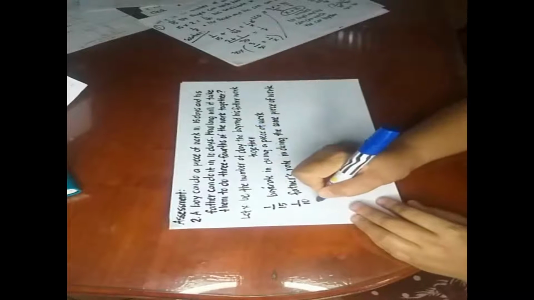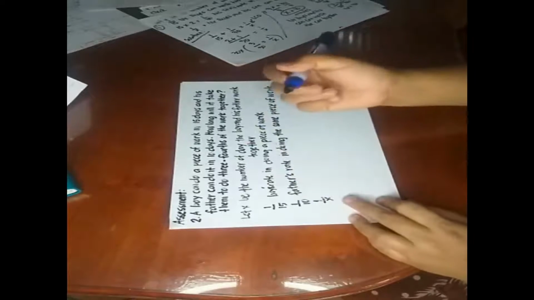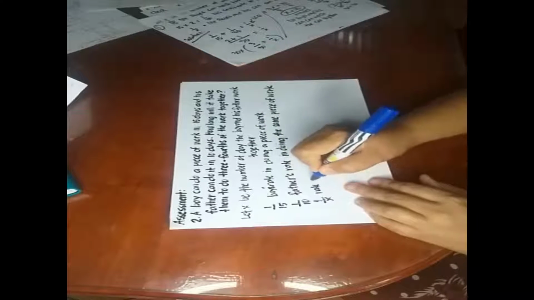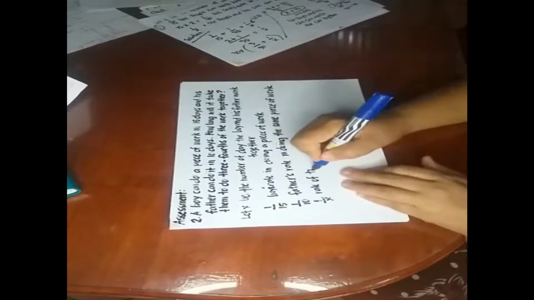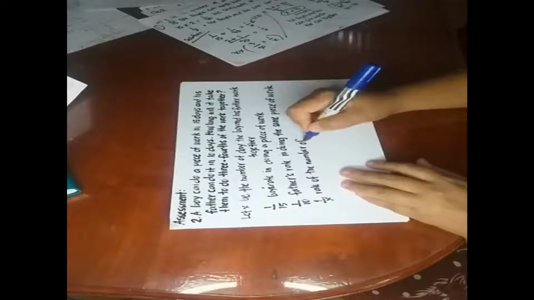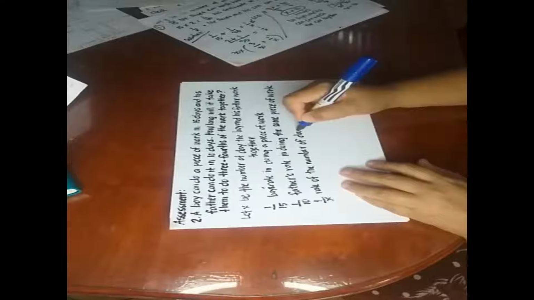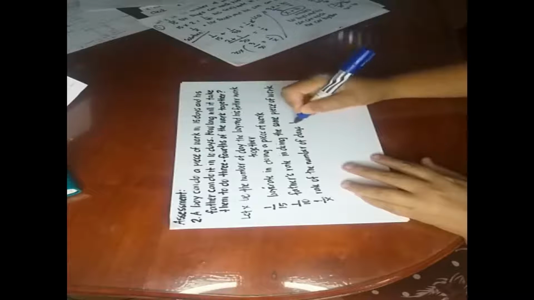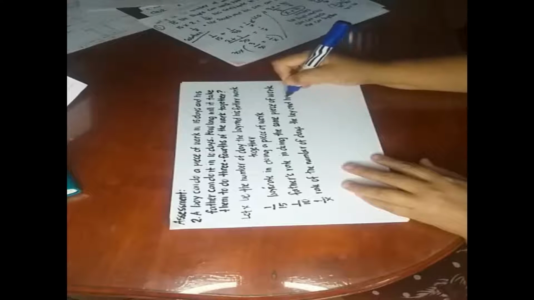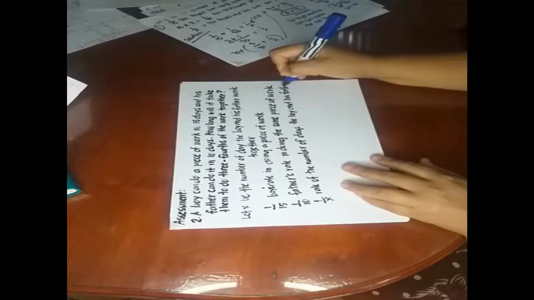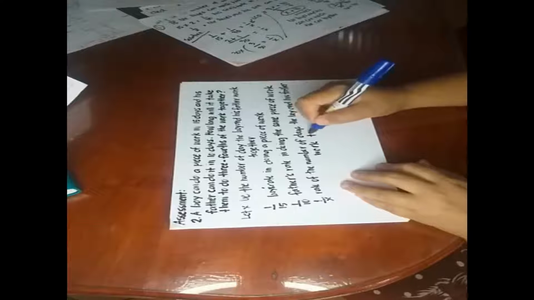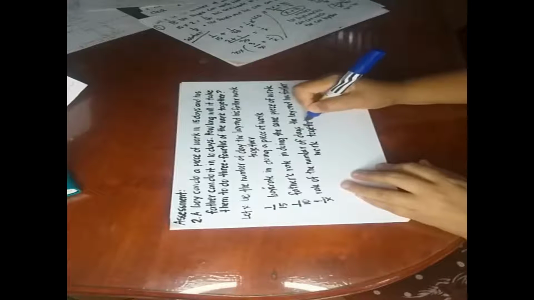So, 1/x, it is the number of days, the rate of the number of days the boy and his father work together. Work together.